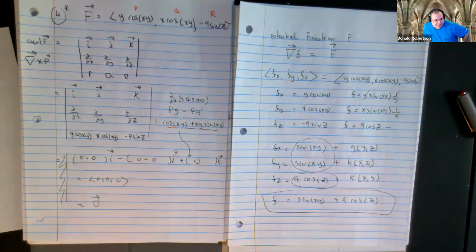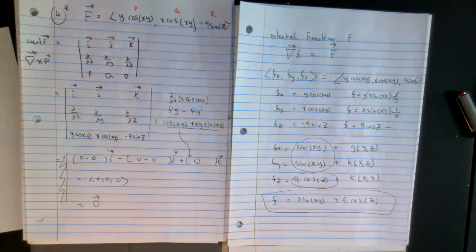Okay, so we're going to find divs and curls and potential functions.